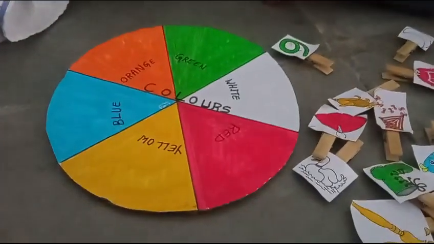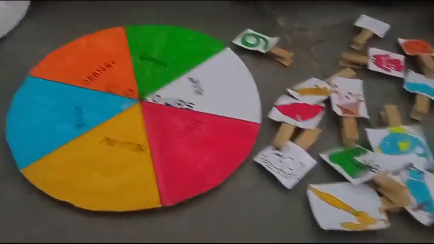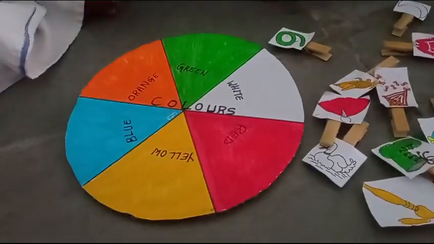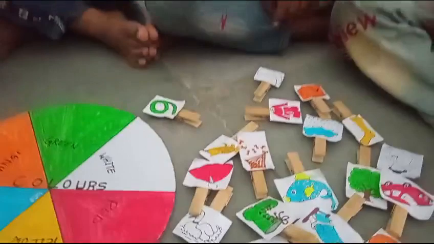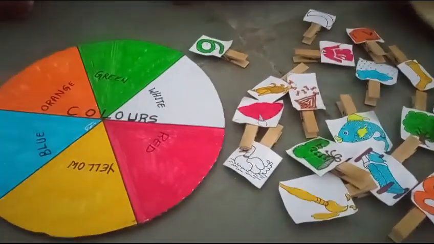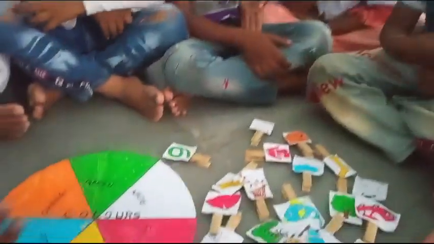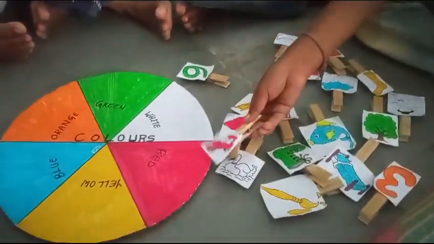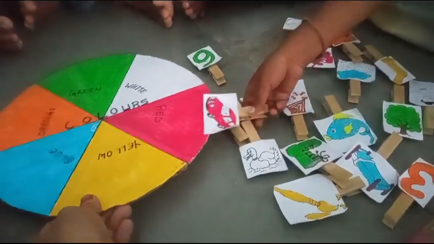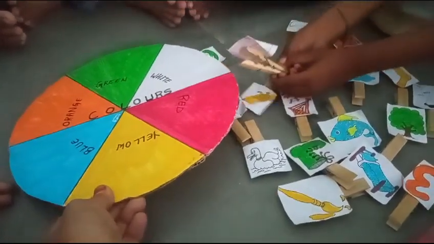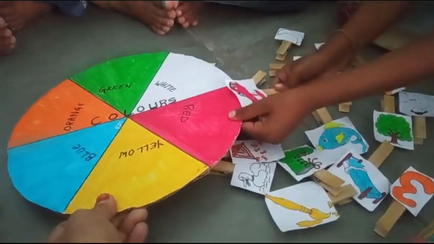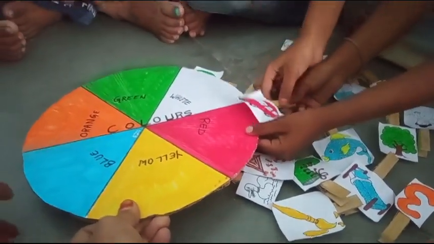Here is an activity for learning colors. Here are some unjumbled pictures with respect to these colors. The students will join these pictures to their respective colors. Abdul Rahman, where is red color? Help him.